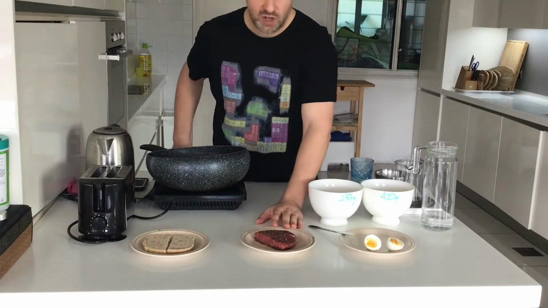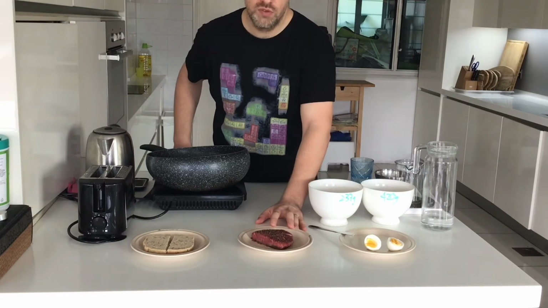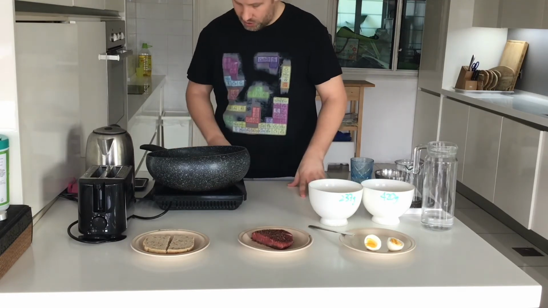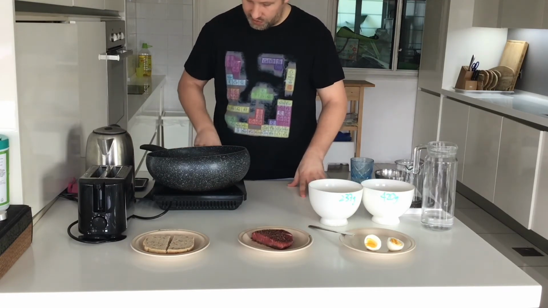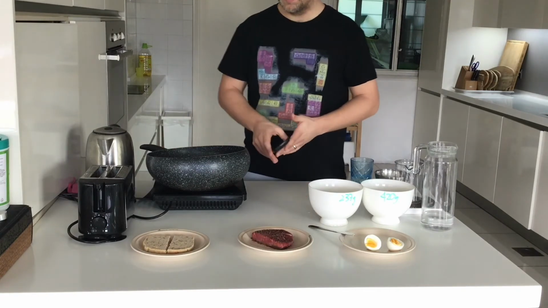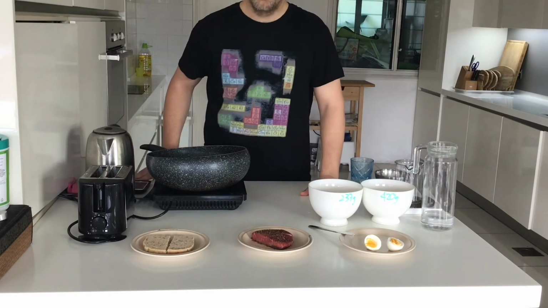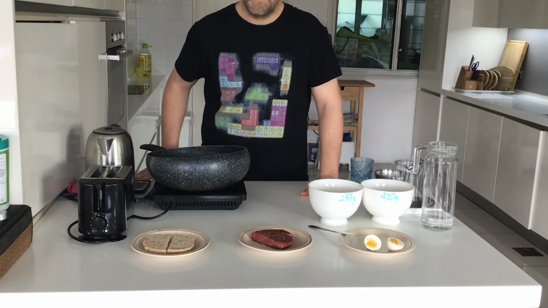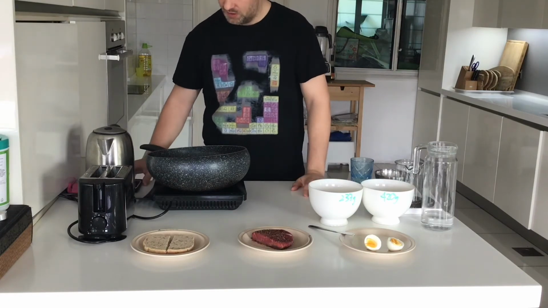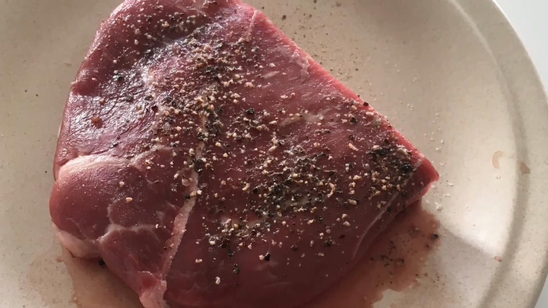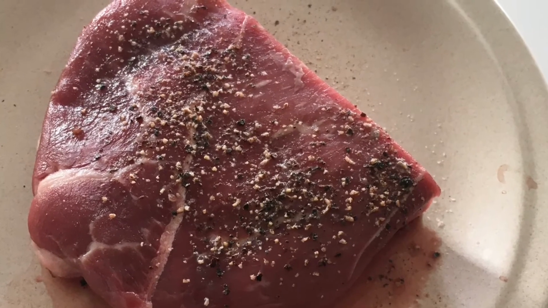For a medium rare steak, you want to have each side cooked for around 3.5 minutes. So can another person give me the 3.5 minute mark? Who can be the timekeeper for that? I'll do it. It's 3.5 minutes, right? When do I start? When the steak is in the pan, that's when you start, okay?